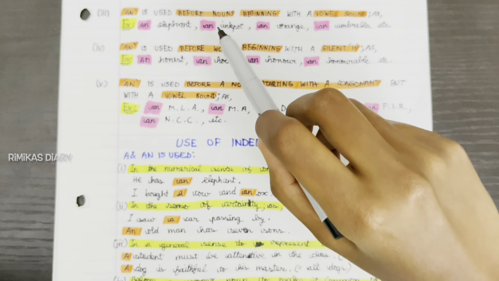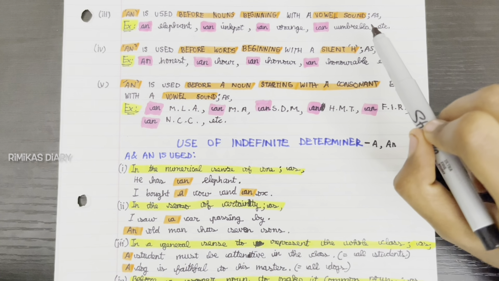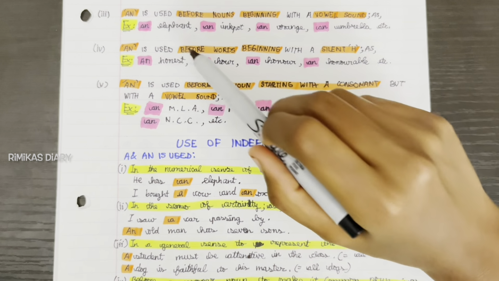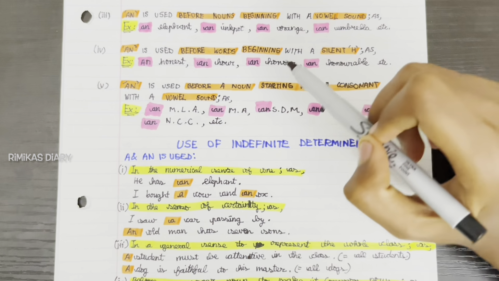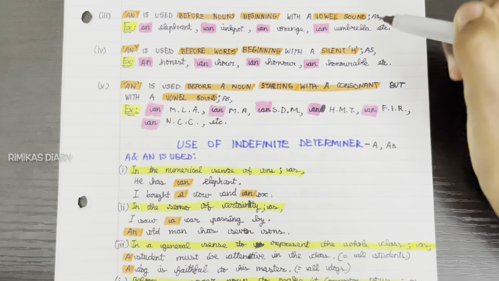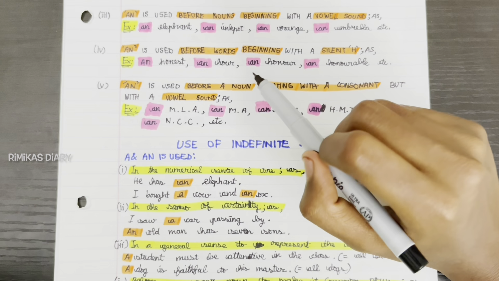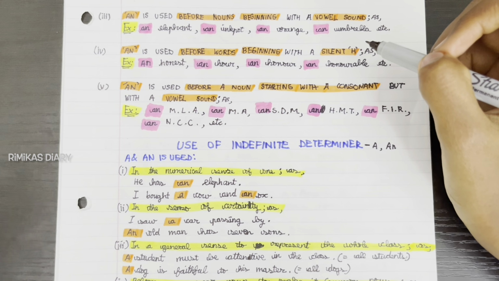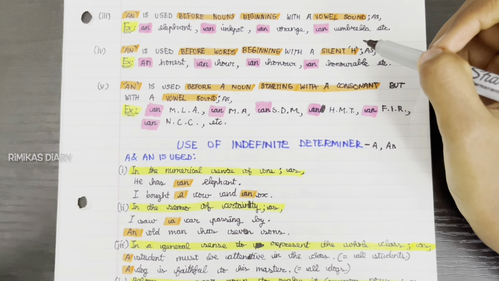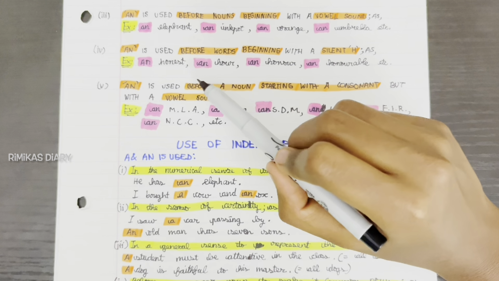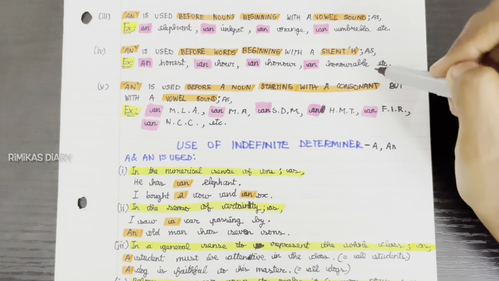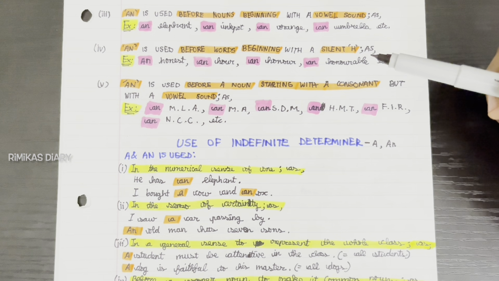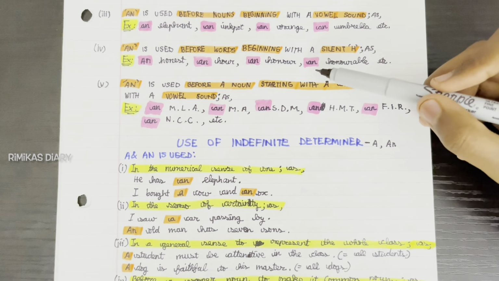Next, an is used before nouns beginning with a vowel sound. Example, an elephant, an ink pot, an orange, an umbrella, etc. Next, an is used before words beginning with a silent H. For example, an honest, an hour, an honor, an honorable, etc. In these four words, the H is silent at the beginning of those words. So we are using an.